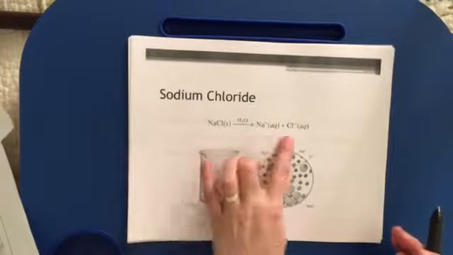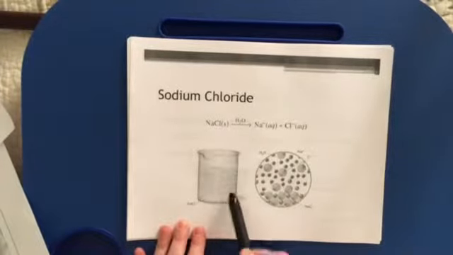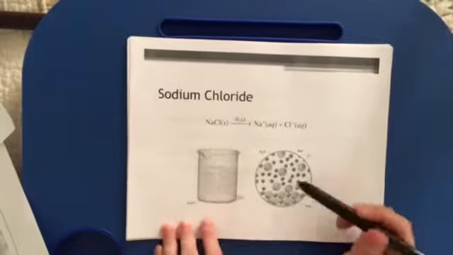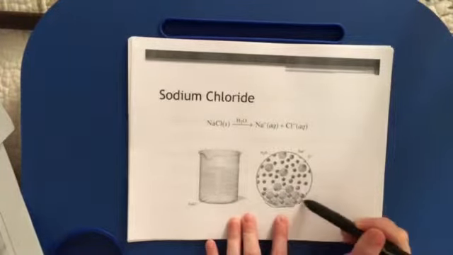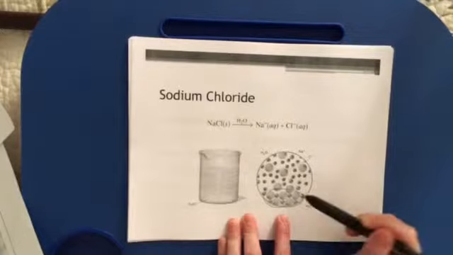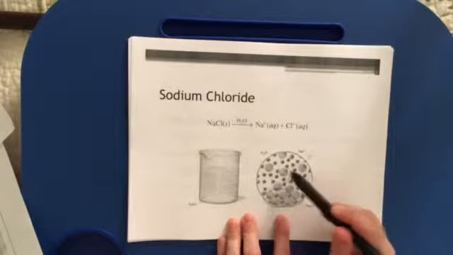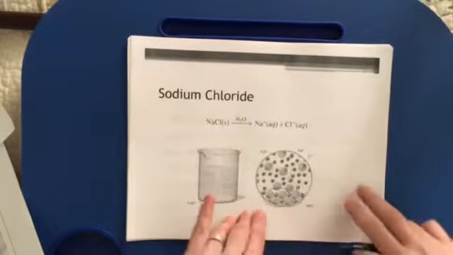Here's another picture of sodium chloride. You put it in water. Once it all dissolves, you've got it breaking up from its salt form, in which it's like a crystal structure, and then being surrounded by these water molecules there.